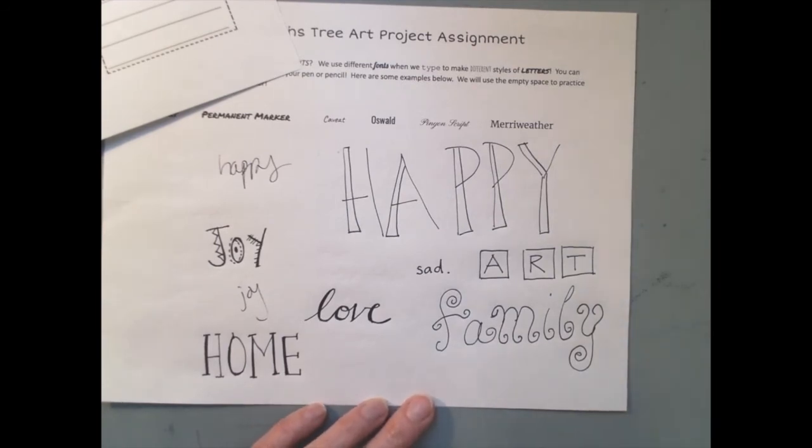Go ahead and fill this page and practice some of your words so that you feel really comfortable when it's time to go fill in our tree with all the words that mean something to us about John Sweat.